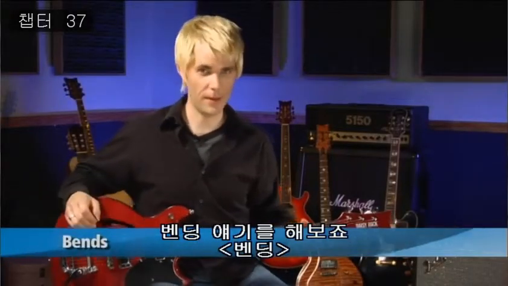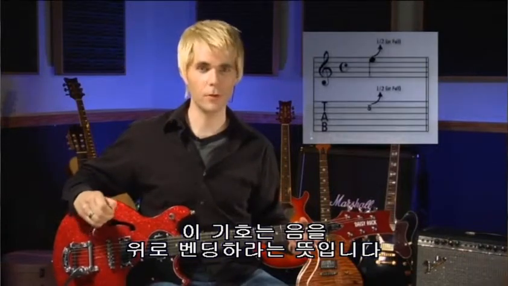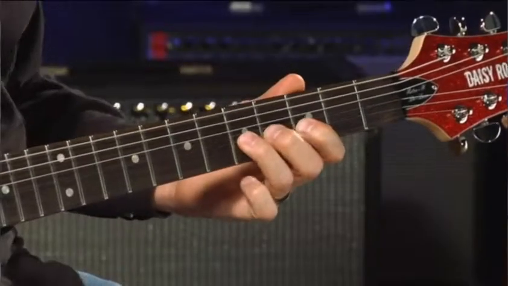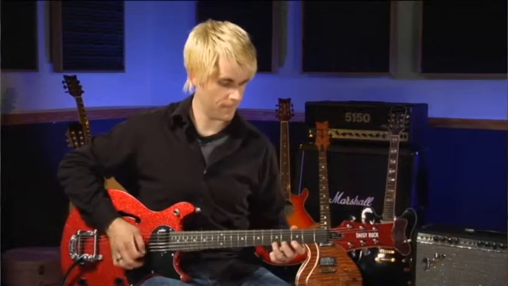Let's talk about bends. This symbol means that you're going to bend the string up to a new pitch, either a half step or a whole step, depending on what you see on the page. We're going to start with a half step. A bend sounds like this. So pick, bend, and release. Okay, this technique involves picking and then bending the string up to a new pitch, and then releasing the bend back to its original pitch.